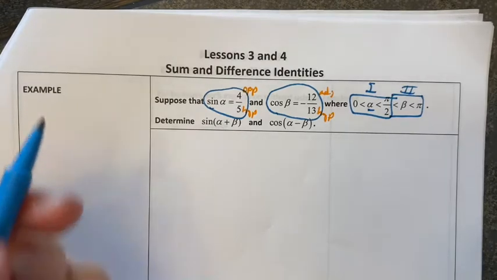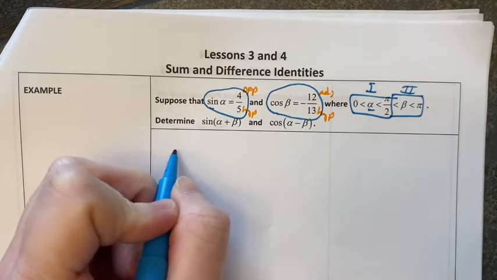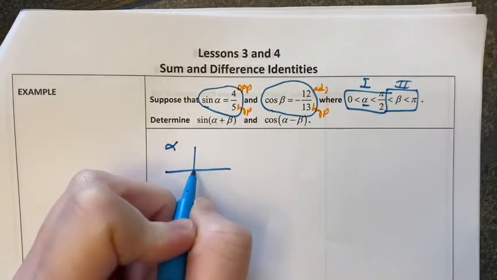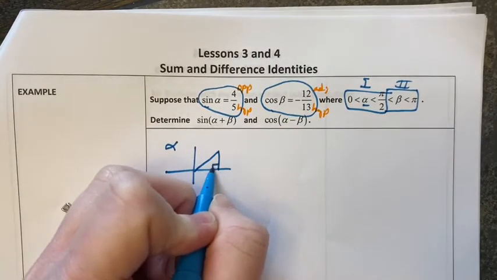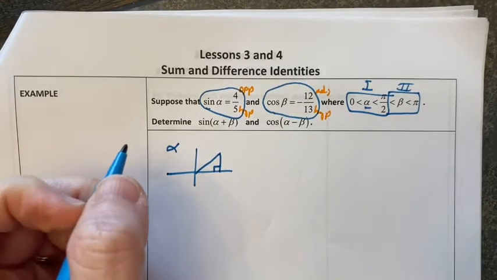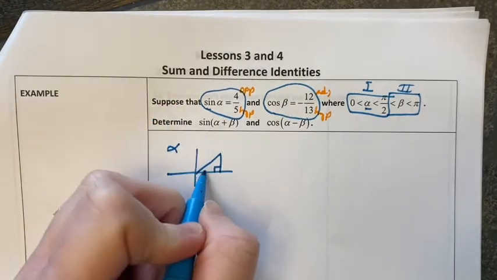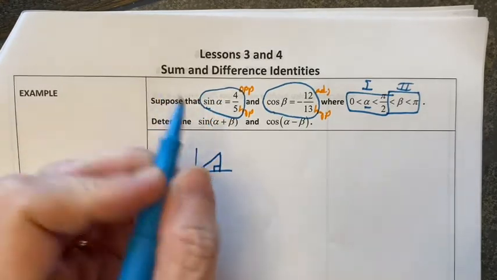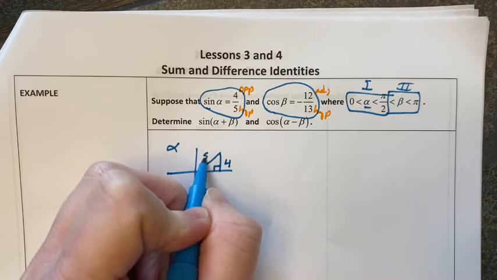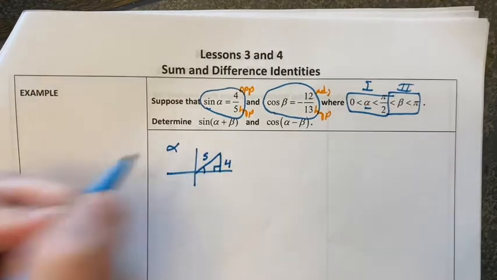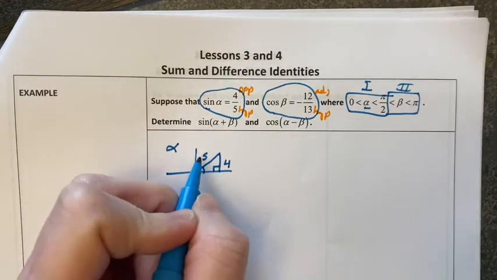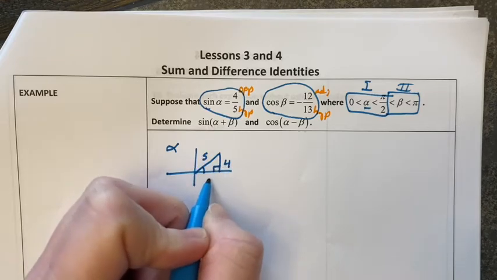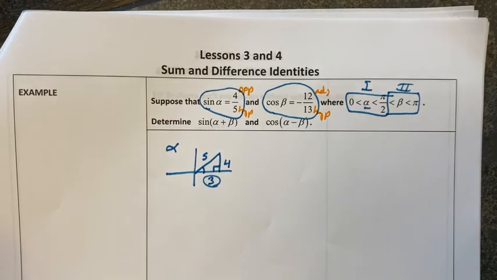So I think what I want to do is just start with the alpha and make a triangle that just deals with the alpha portion of it. So I know that this angle is 4 for the opposite and 5 for the hypotenuse. And so let's see, I have 25 minus 16, that's 9, square root of 9 is 3. So that's that missing piece.